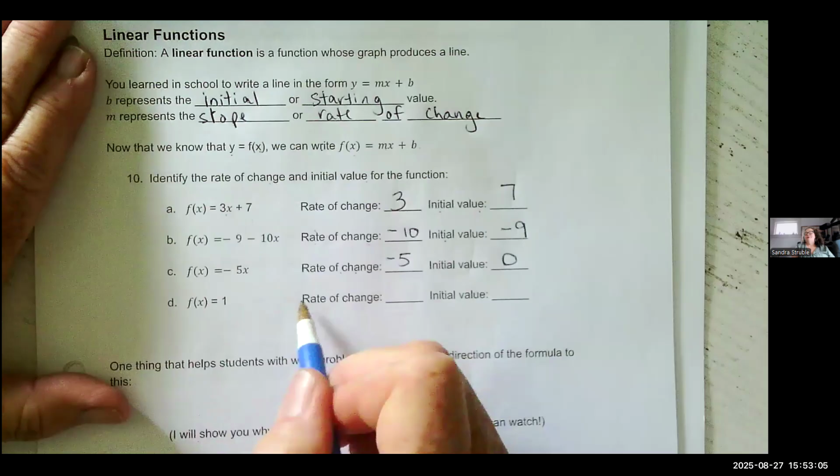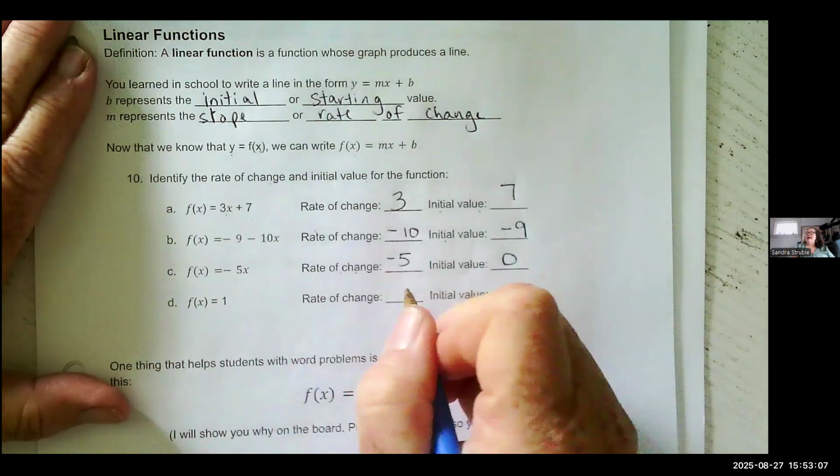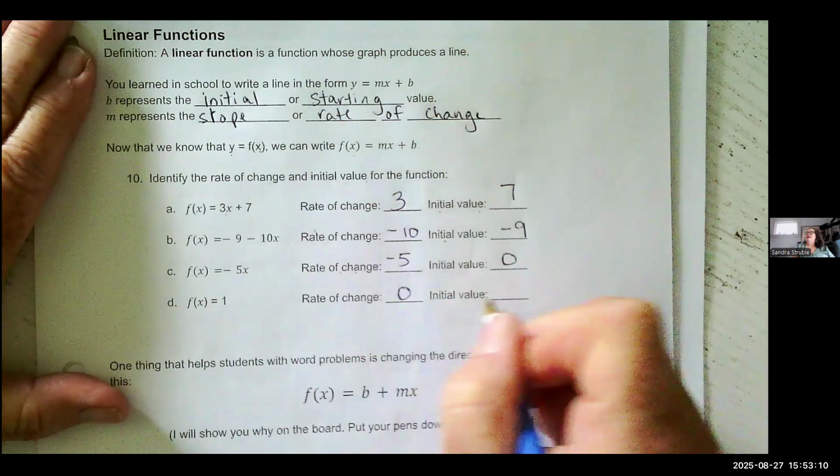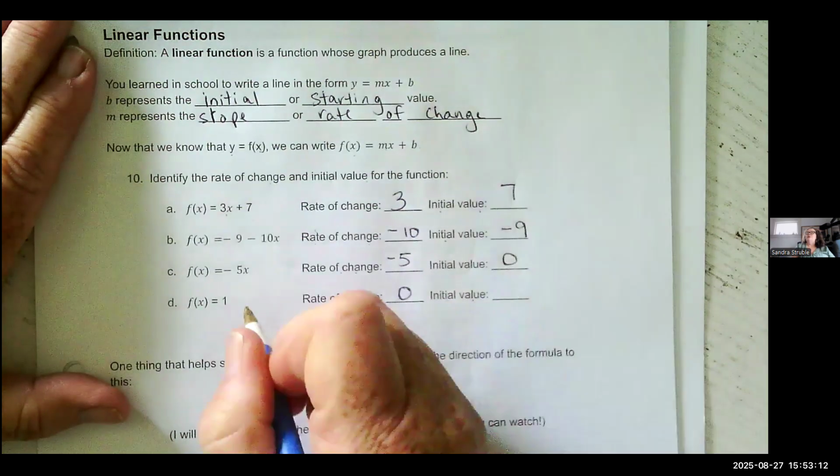The rate of change, there is no x in this one, so we do not have a rate of change, and the initial value is 1.